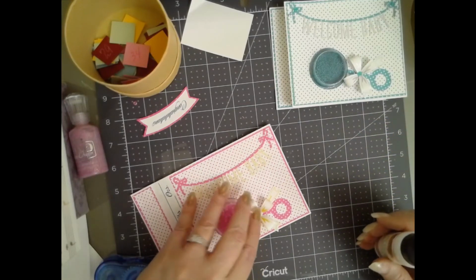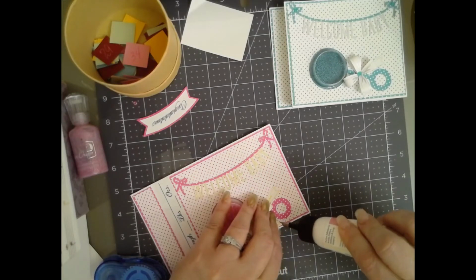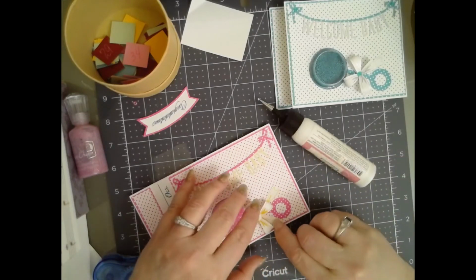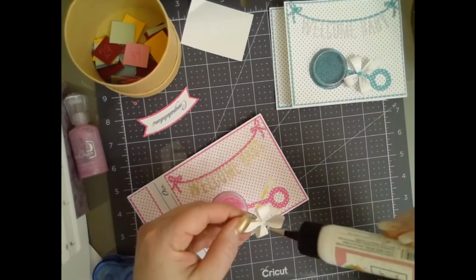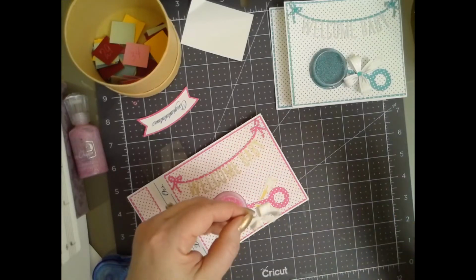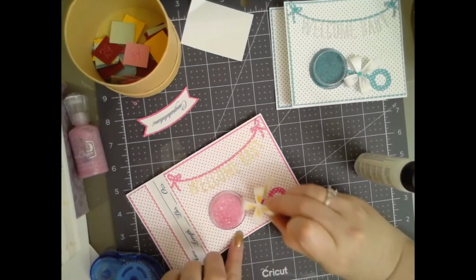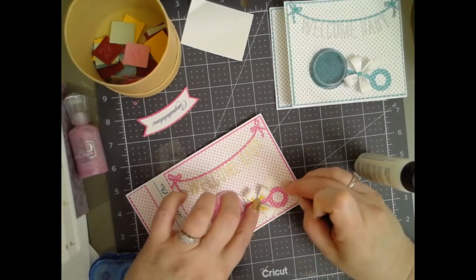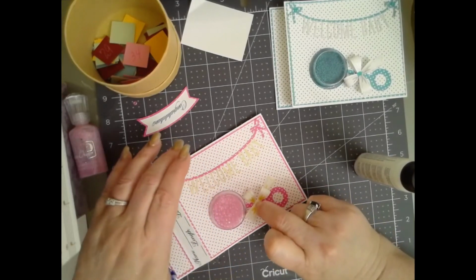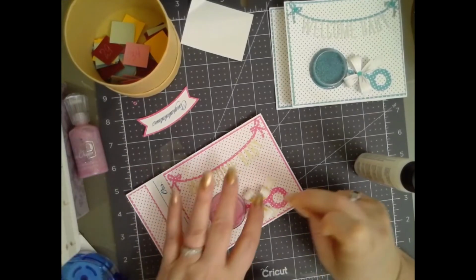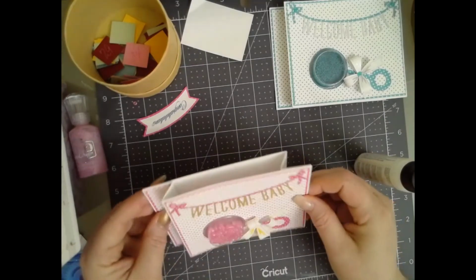My bow's wanting to pop up. Glue that down. Now I would pull that loose. You see how they're skewed? Just want to make sure that they line up the way you want them. No rhyme or reason, however you want to decorate it. We'll let that dry and then we'll put Nuvo drops there.